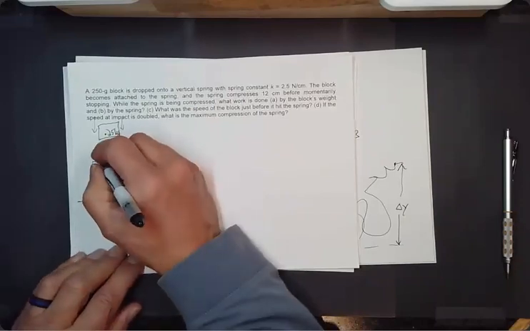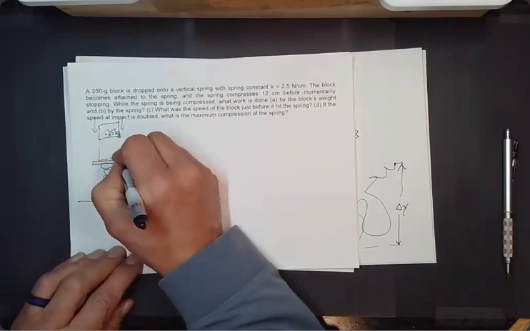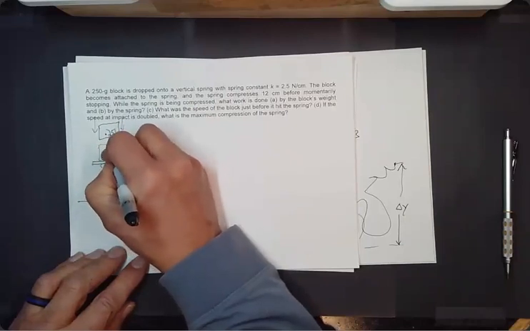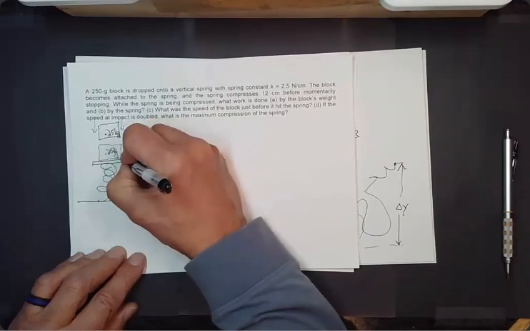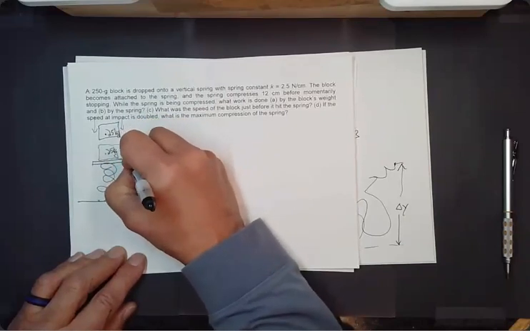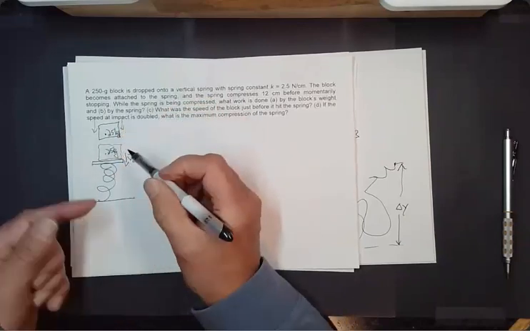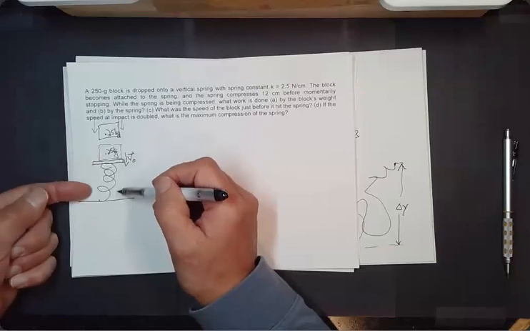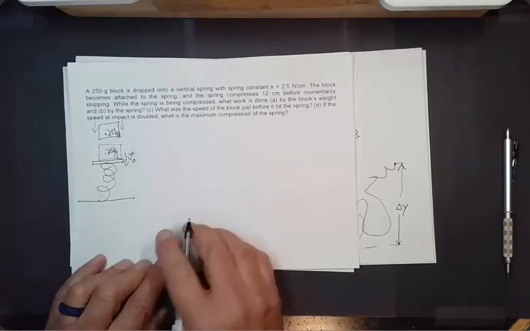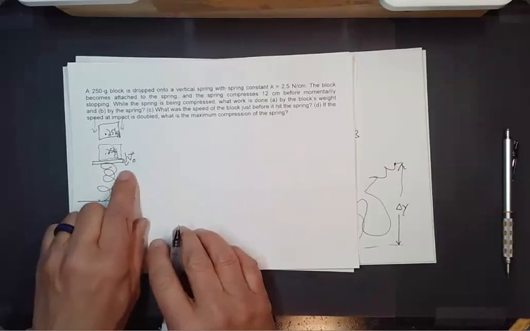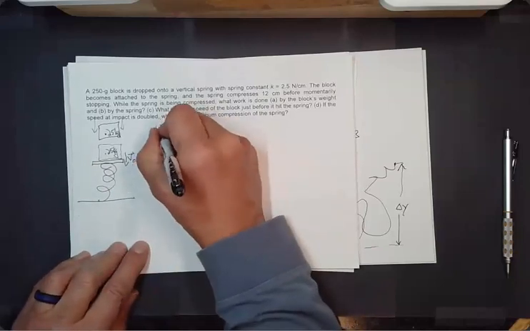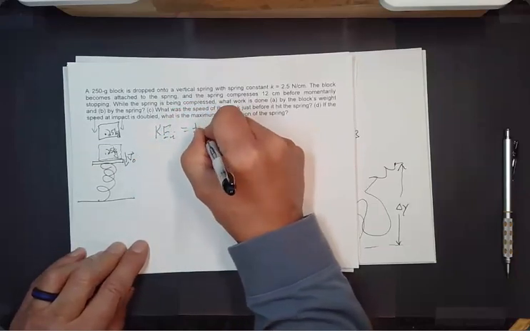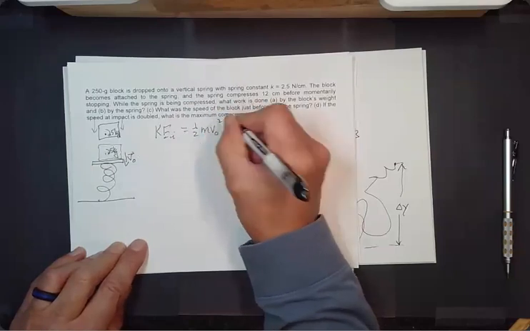So we'll imagine that this mass has just reached this thing, 0.25 kilograms. And at that time, it has some downward velocity, which I'm just going to call V naught. Because we're interested in the time period that starts when it just contacts this thing. Well, it's going to have some initial kinetic energy. So KE initial is going to equal 1/2 m V naught squared.